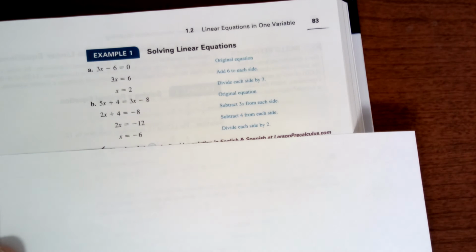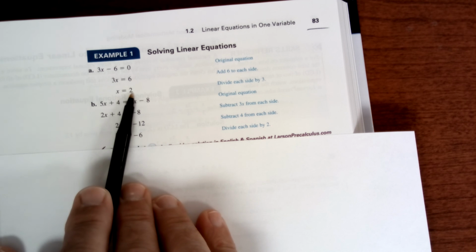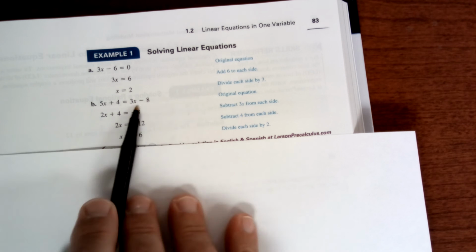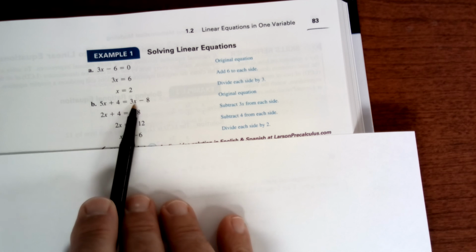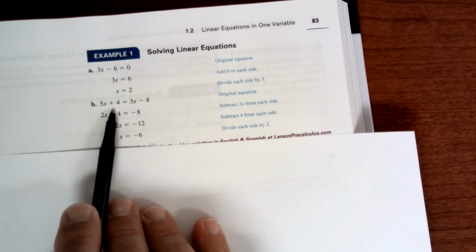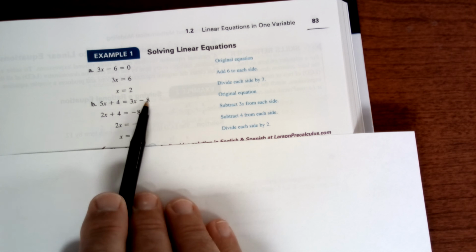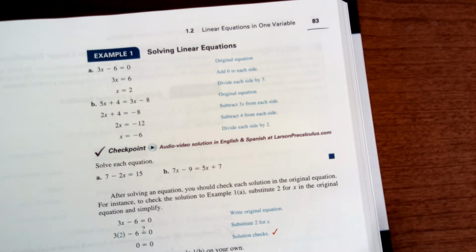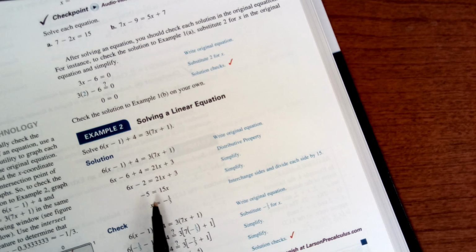Okay? So what they did here was they added 6 and then they divided by 3. Real simple. Okay? It even says it. Over here, I would subtract 3x, so 5 minus 3 gives you 2. And then I would subtract 4, but you got a negative 8, so that makes it a negative 12, and you get a negative 6. So that's pretty easy, and there it is right there. Example 2, this one I think we worked on in the bell work, negative 1/3.